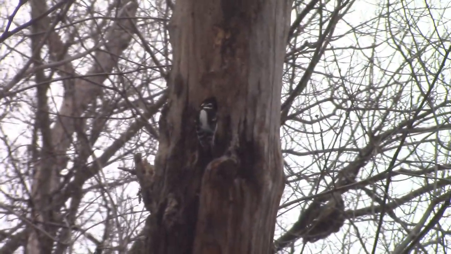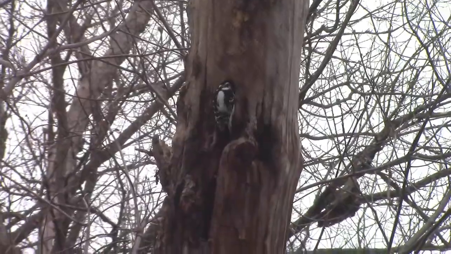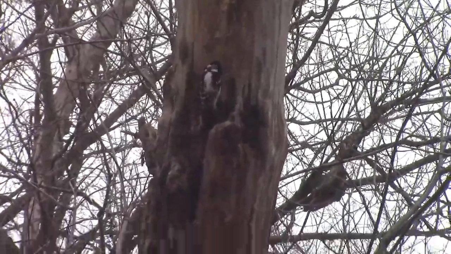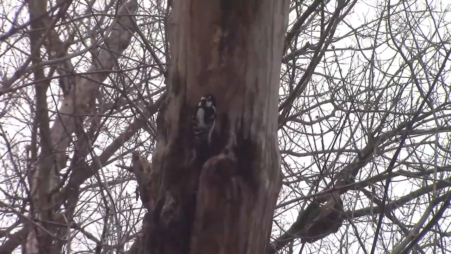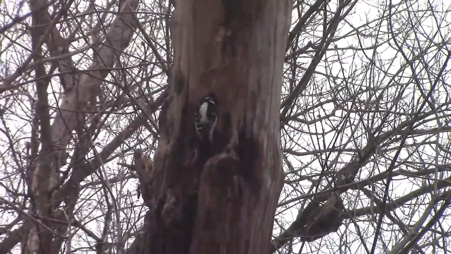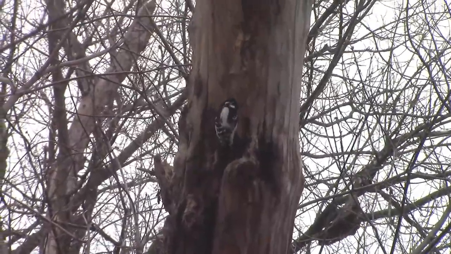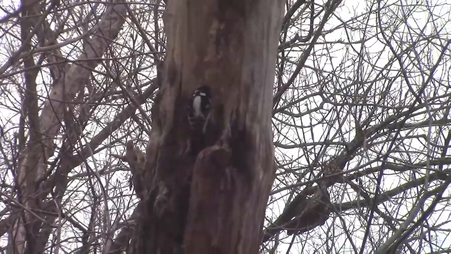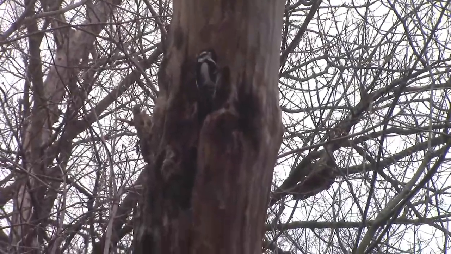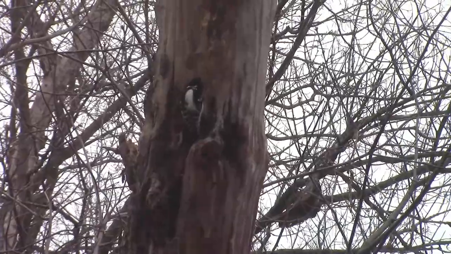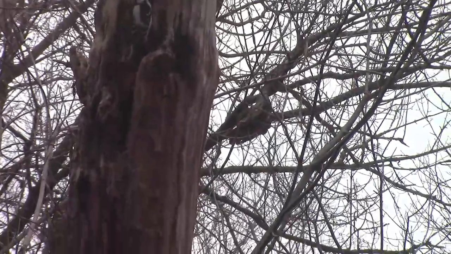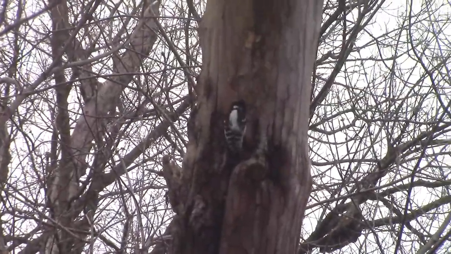I found the woodpecker! Look at him go! Whoa! That's pretty cool that we actually found him right after I said how hard it was to find woodpeckers. Wow. Look at that. Alright, that's pretty cool, but we're going to leave him alone now.